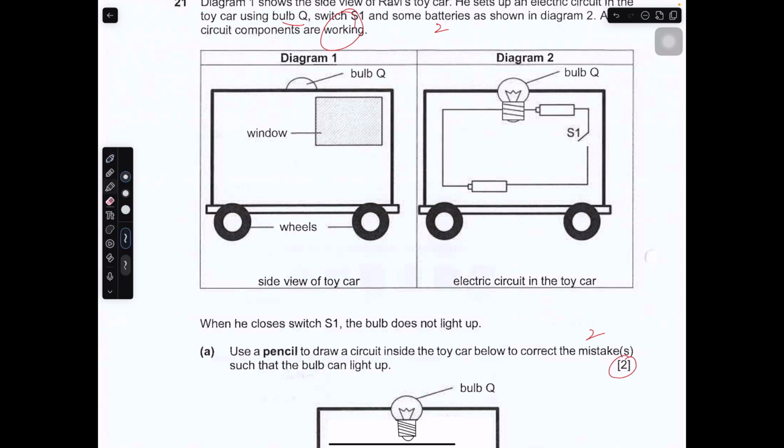Maybe I should use this. So electricity flows from here. Then it has to come out from here because it must be connected to the tip and casing. So that's the first mistake. Then the second mistake: take a look, if this is connected properly, electricity passes through here, it is facing positive to positive. So the battery over here is connected wrongly. It must be positive to negative in this manner to allow the battery to work.